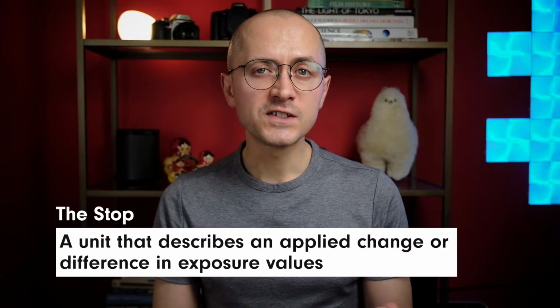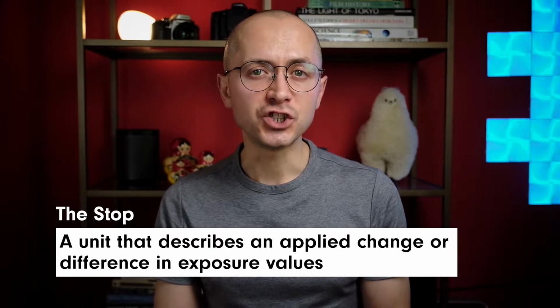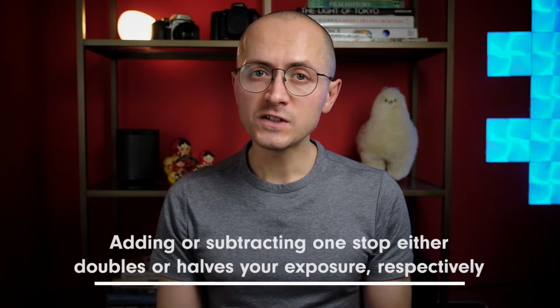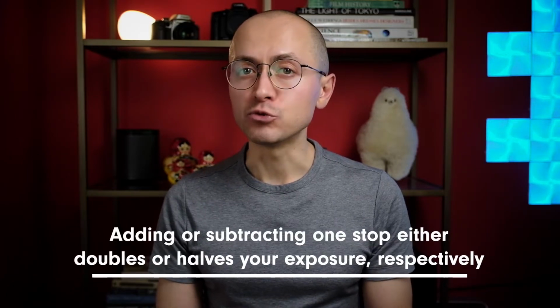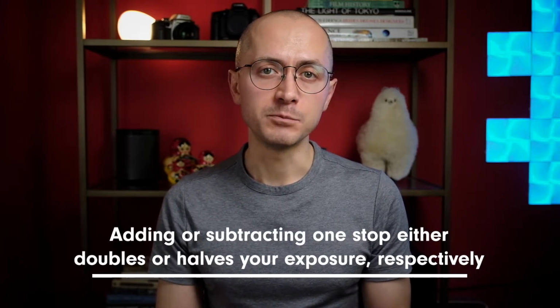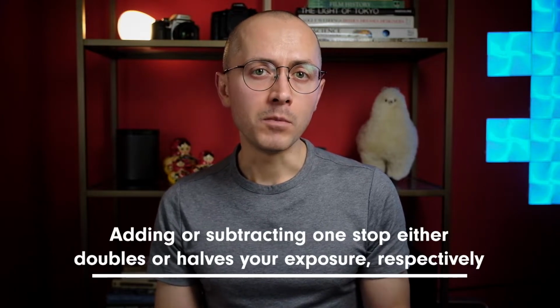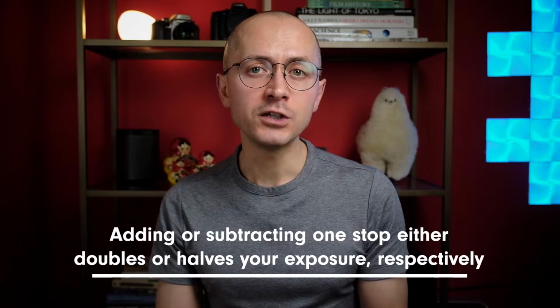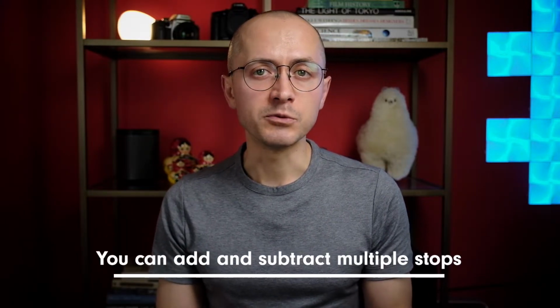In photography, a stop is a unit that describes the change or difference between exposure values. Adding one stop doubles your exposure, but subtracting one stop halves your exposure. Therefore, a stop multiplies or divides your exposure by 2 depending on whether you're adding or subtracting light. And remember, multiplying by half is the same as dividing by 2. You can add or subtract multiple stops.